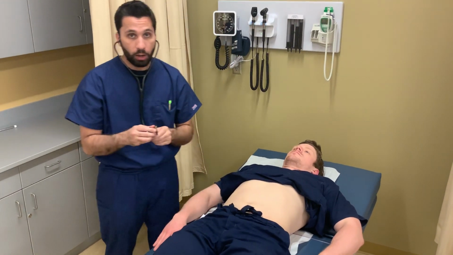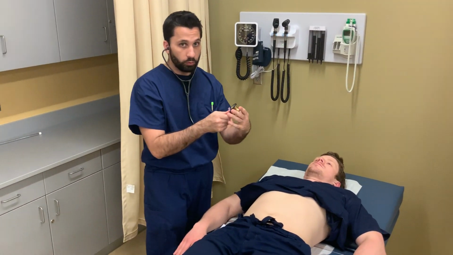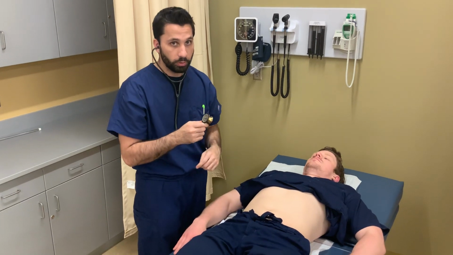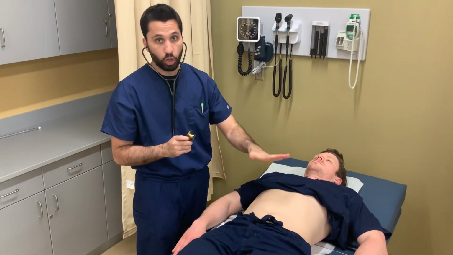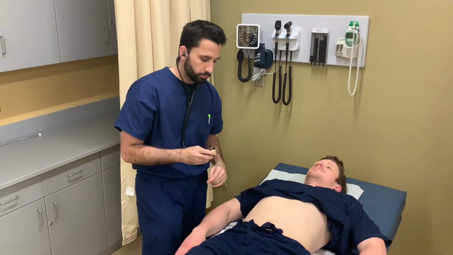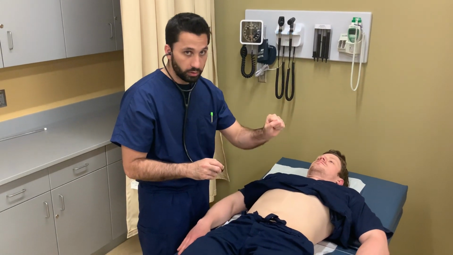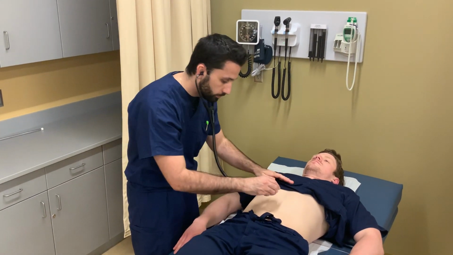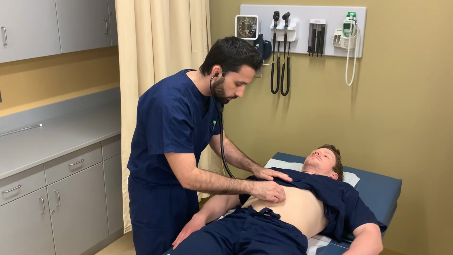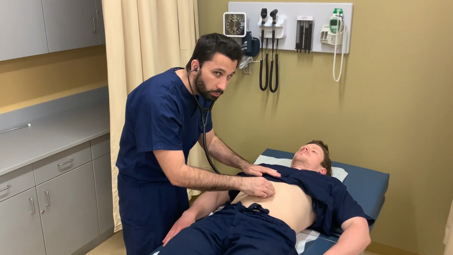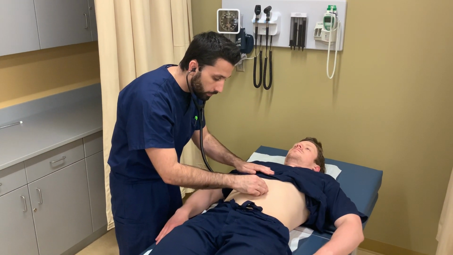All right, and now what I'm gonna do is I'm gonna flip over to the other side of my stethoscope and we're gonna go ahead and listen to the arteries, okay? All right, so what I'm gonna do is I'm gonna listen to the aortic artery. It's going to be a little bit above the belly button when you listen to it, okay?